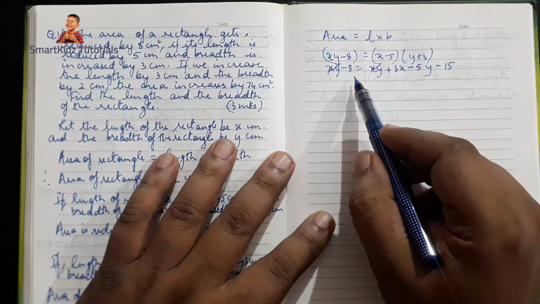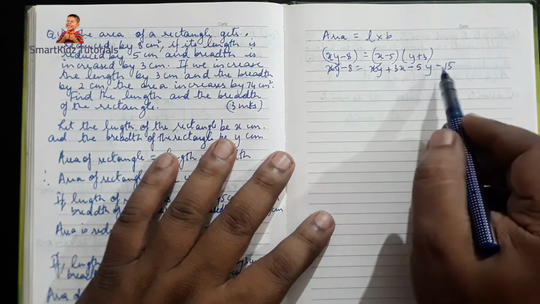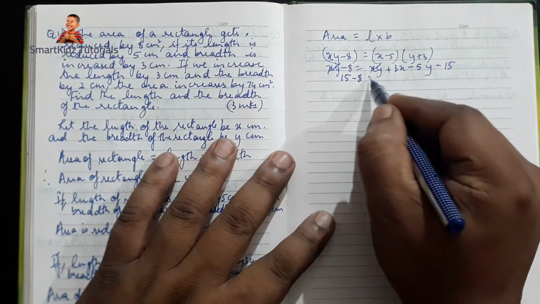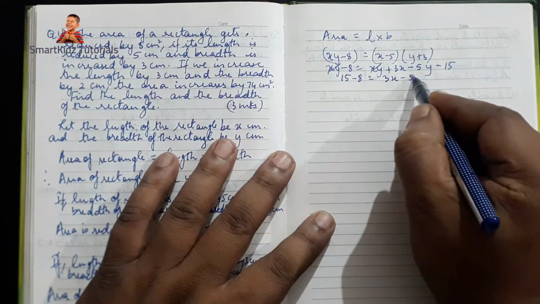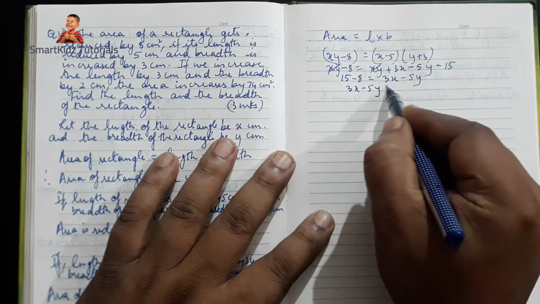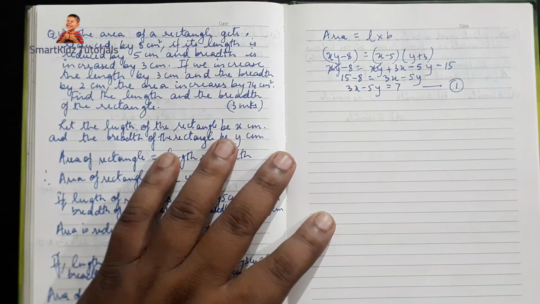We keep the constant on this side and bring minus 15 over here. So this will become positive 15 minus 8 equal to 3x minus 5y. And we get 3x minus 5y equal to 7. So that will be equation 1 for us.